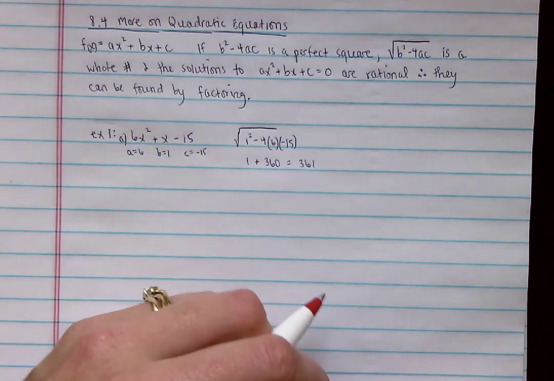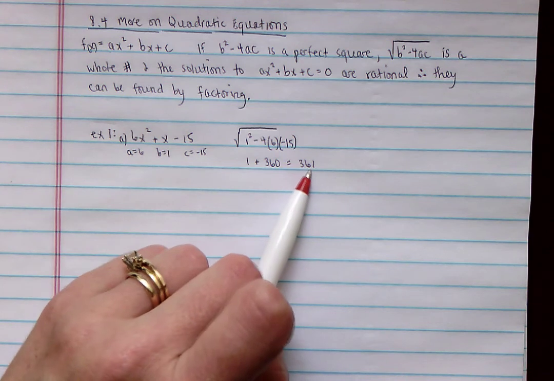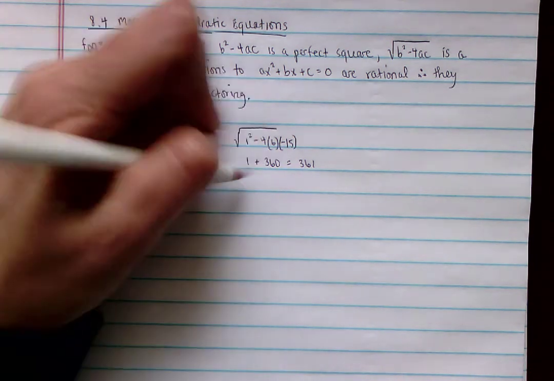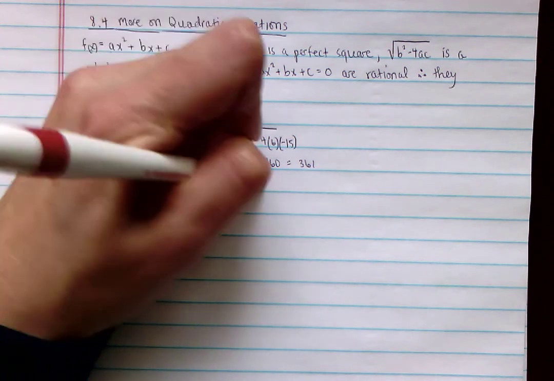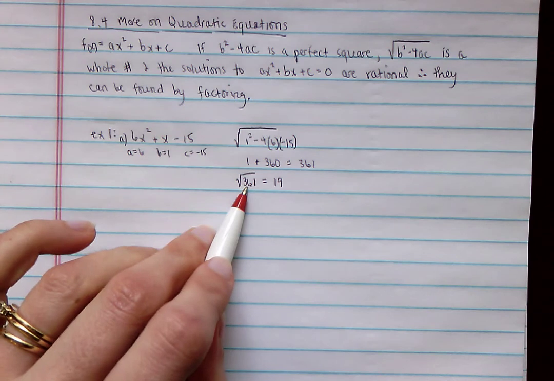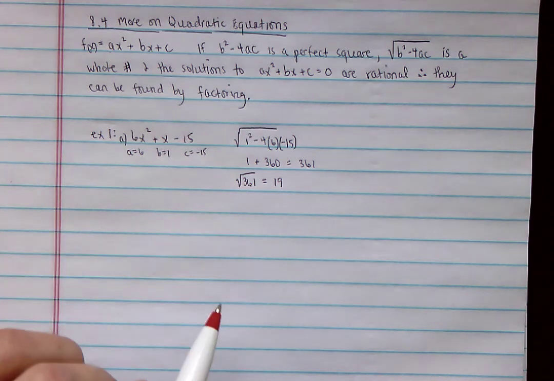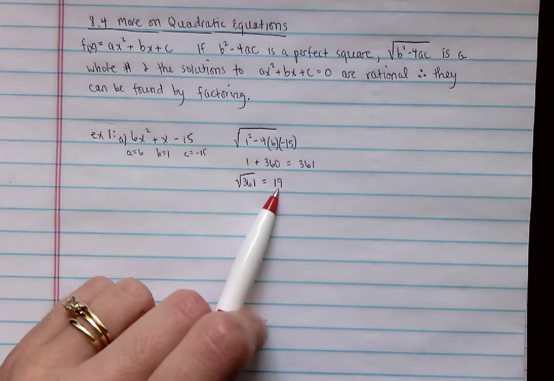Okay. And I know most of us don't know that that's a perfect square, but it actually is. The square root of 361 is actually 19. So this is a perfect square, and you can check it on your calculator. If you're not sure whether it is, just check it on your calculator and see if you get a whole number.